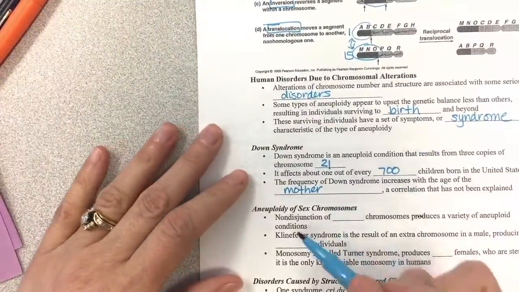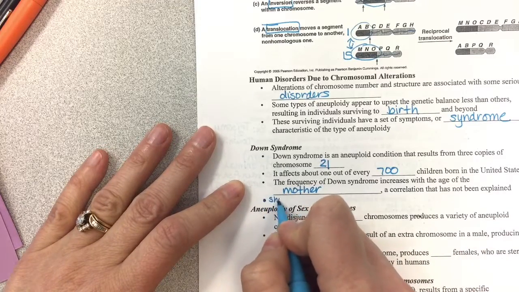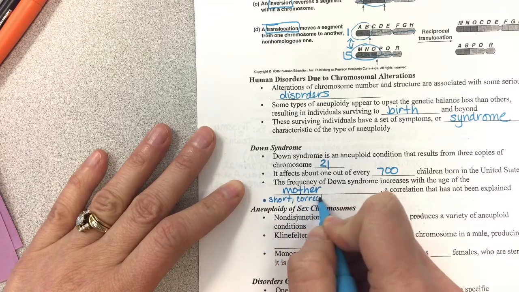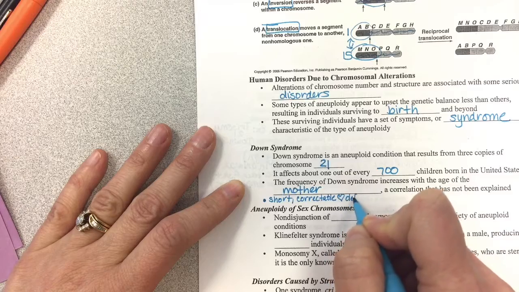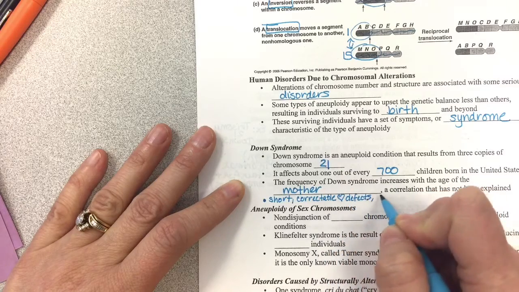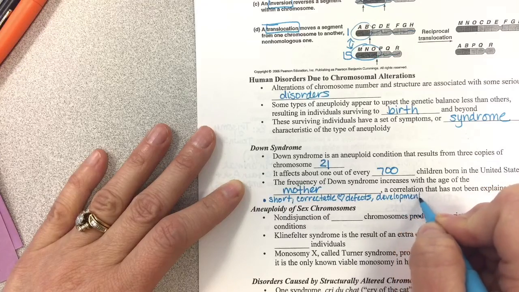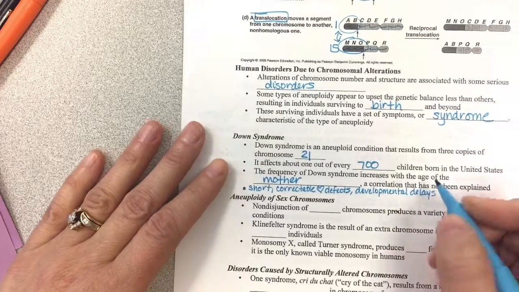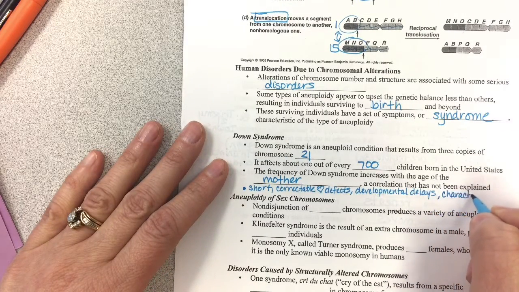So I'm going to put here some characteristics of Down syndrome. Let's write that they're short, usually have heart defects that are correctable, developmental delays, so they don't reach milestones, and they have characteristic facial features, eyes.